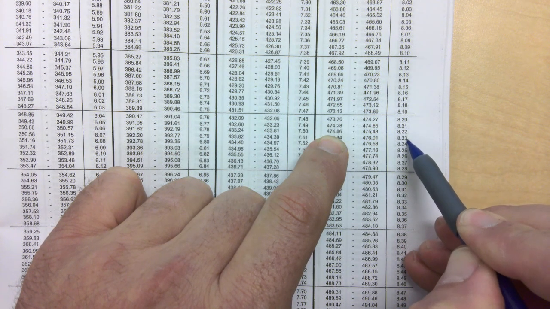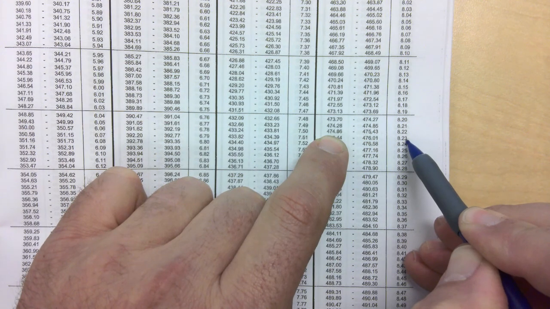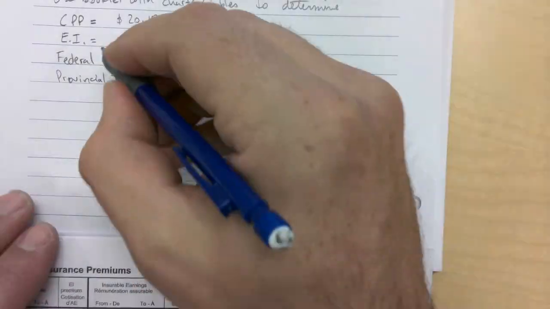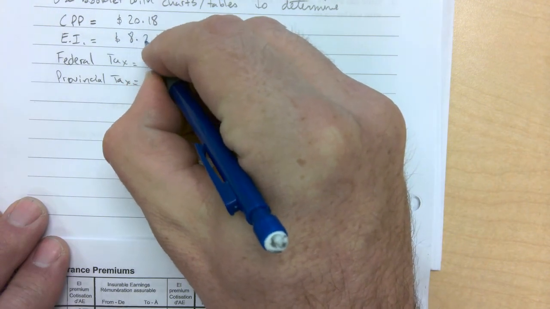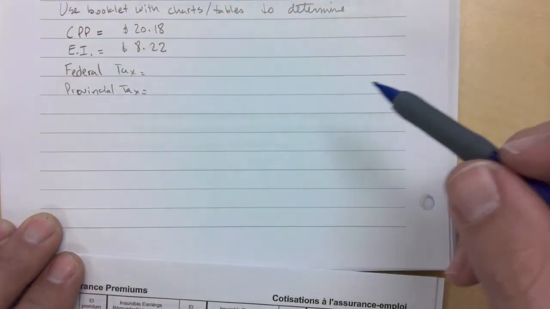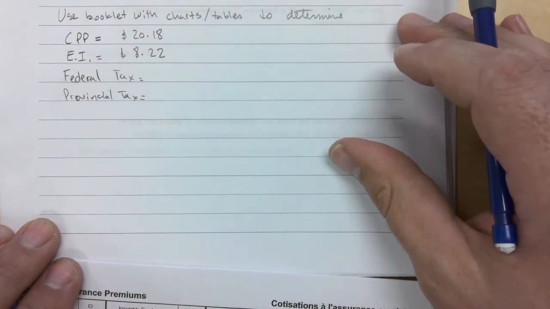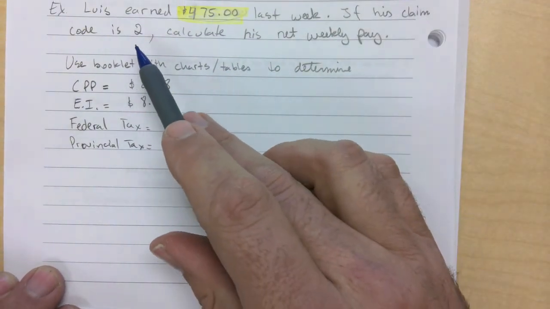Remember, if you're off by even 1 cent, that means that you've looked at the wrong bracket. So it's 8.22 for EI. Okay? So we figured out CPP, figured out EI. Taxes are a little different. You may have wondered what the code is for.